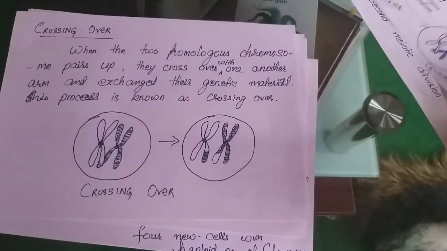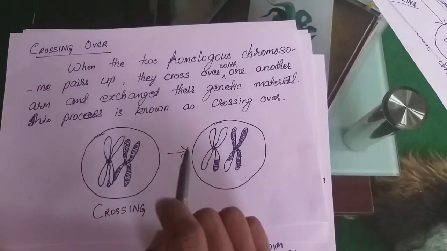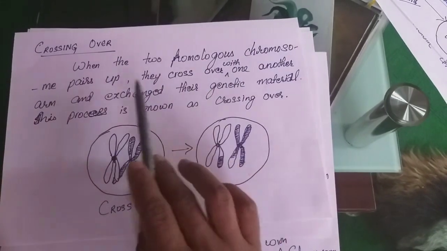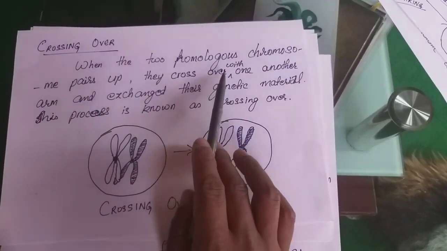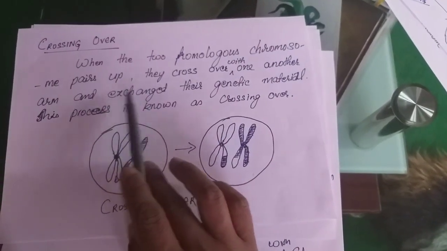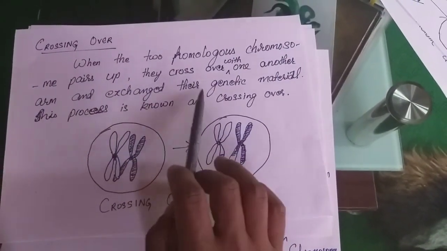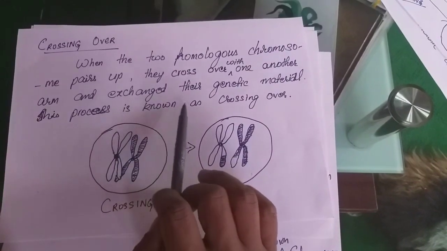Now, next one is crossing over. So what is crossing over? When the two homologous chromosomes pair up, that is pairing, they cross over with one another's arms and exchange their genetic material. This process is known as crossing over.